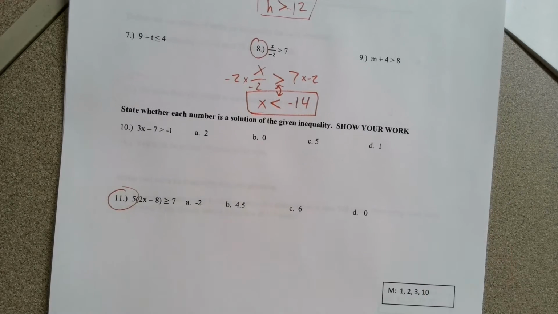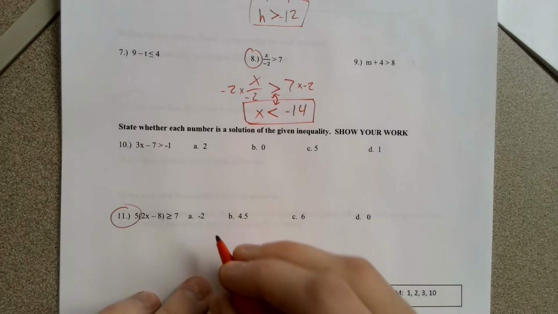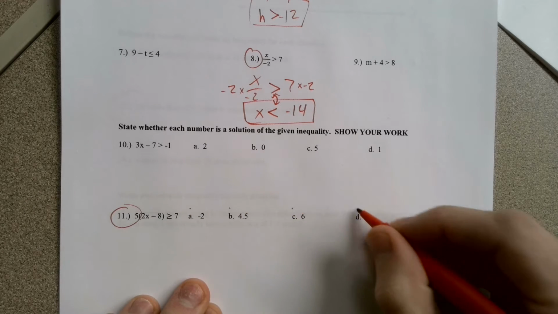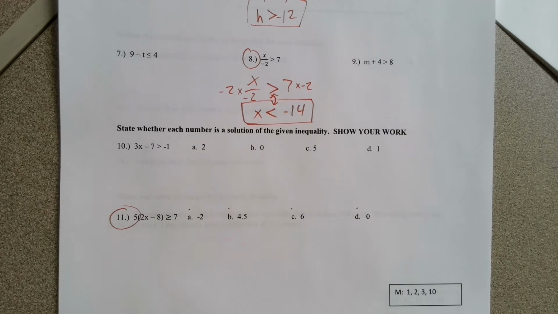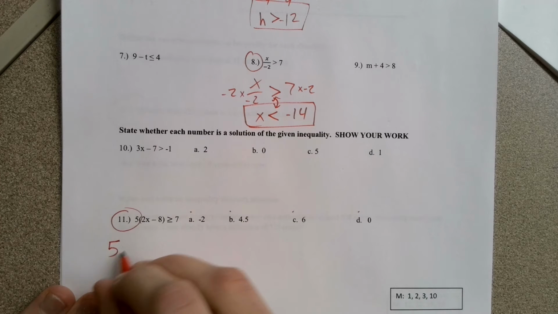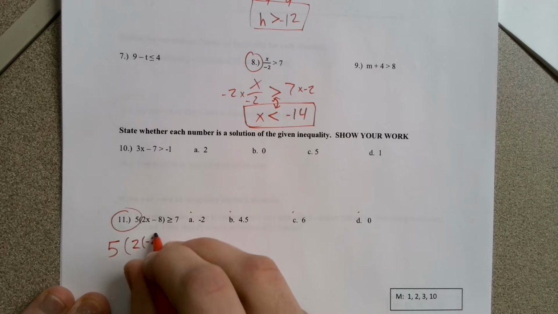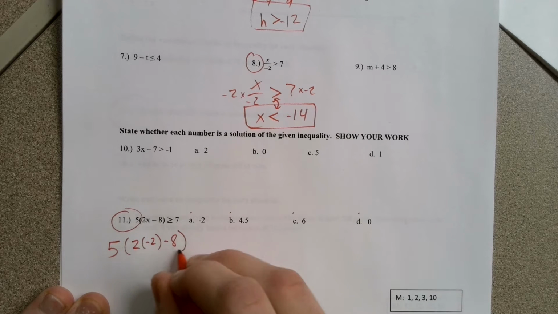And moving on to the bottom. State whether each number is a solution of the given inequality. Show our work. So here, pretty simple idea. What we do is we take these different solutions, we plug them in for x, we see if it's true or false. So let's start. We got 5. I'm going to write these all out. The first one should be 5.